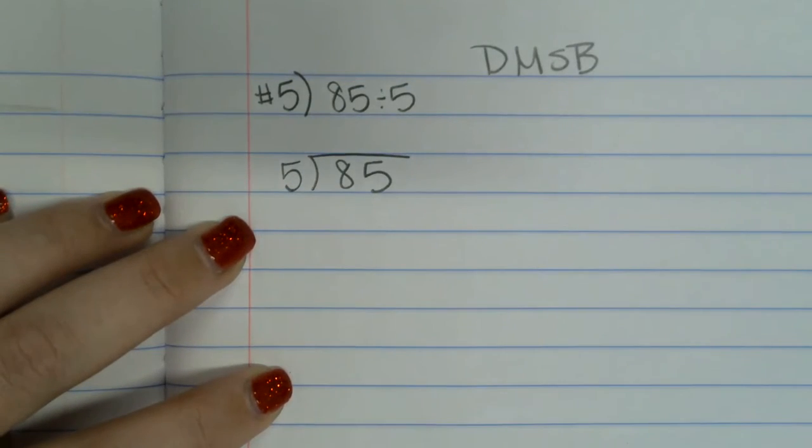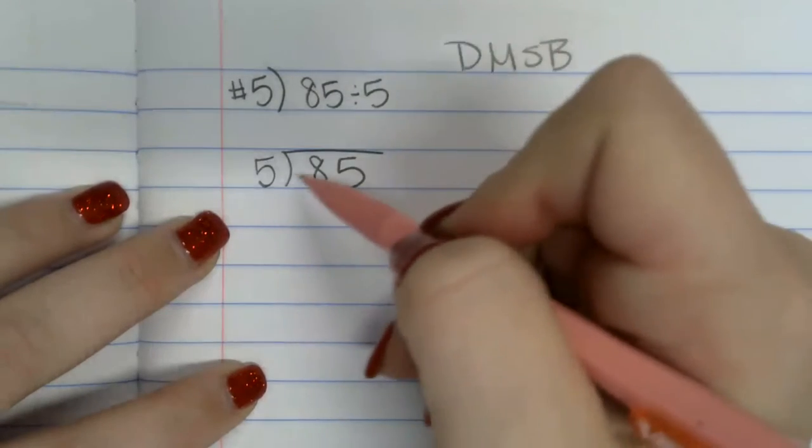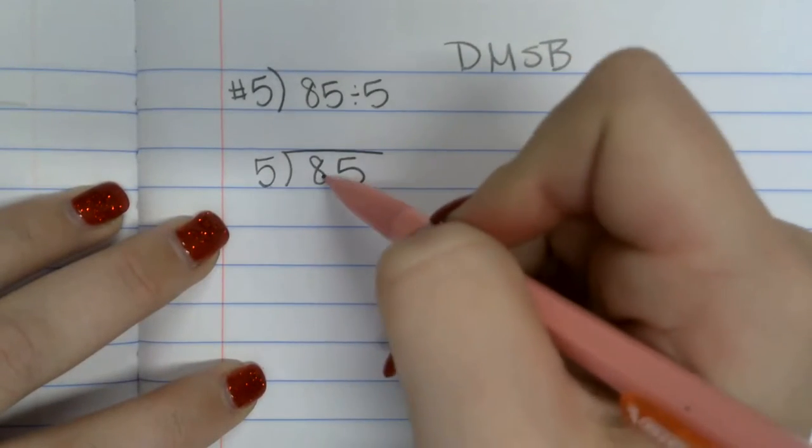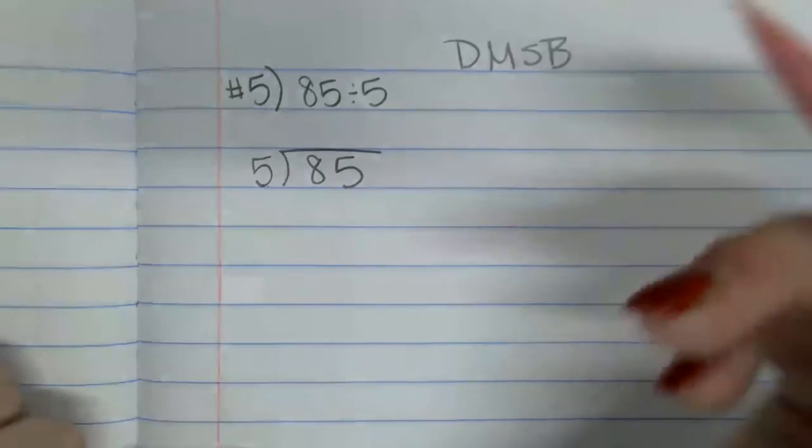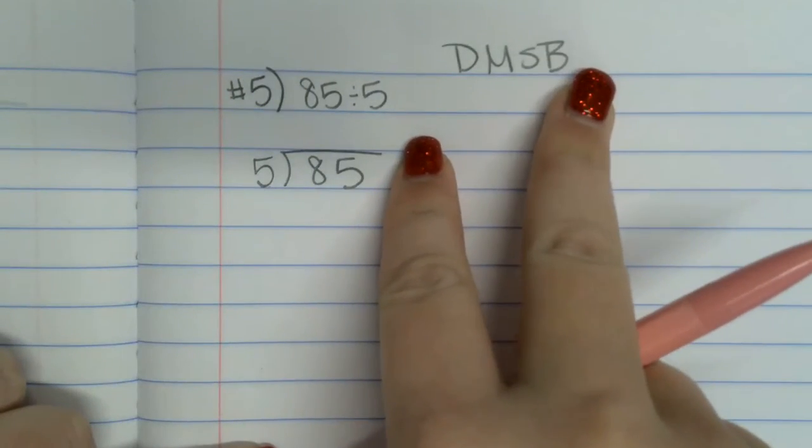I can copy them at the top so we can remember what we're doing. I need to ask myself, 8 divided by 5. And you can skip count by 5s. 5, 10. That's too many. So I just have one set of 5 in 8.